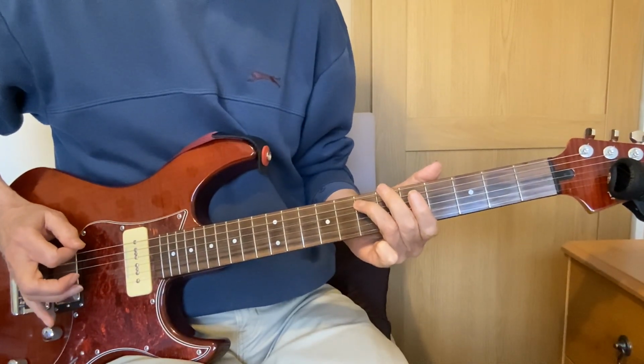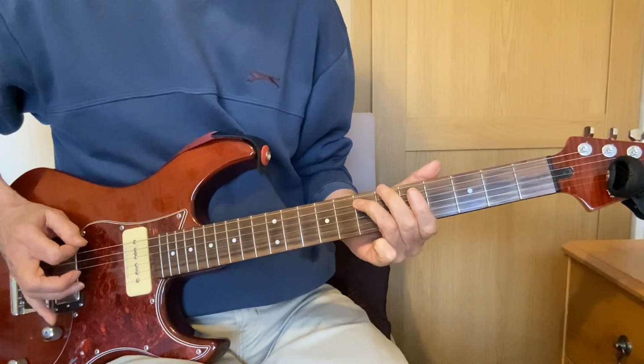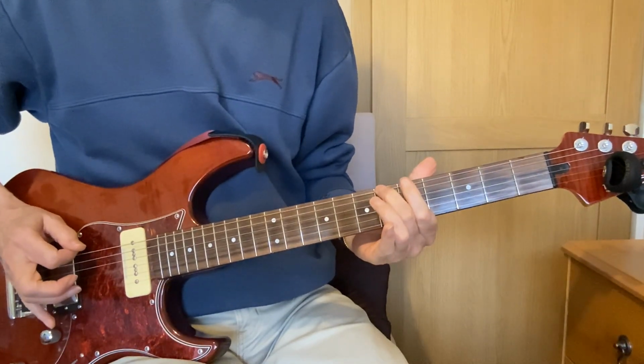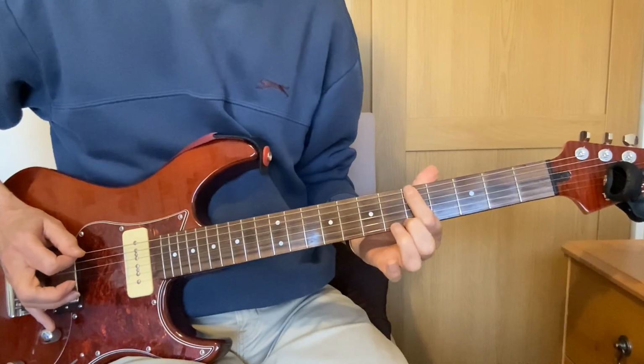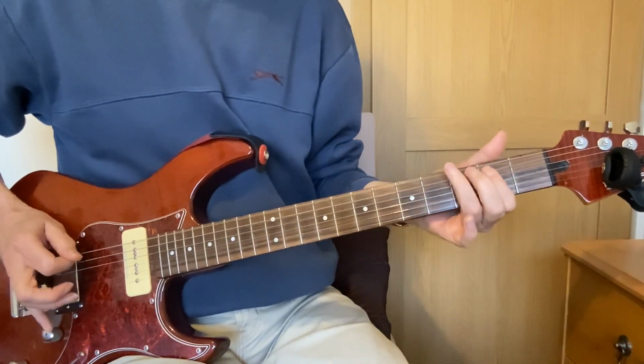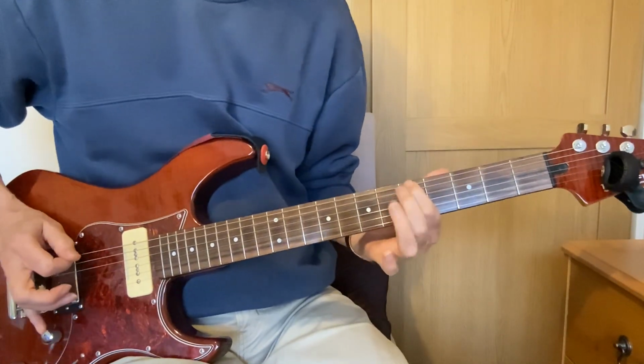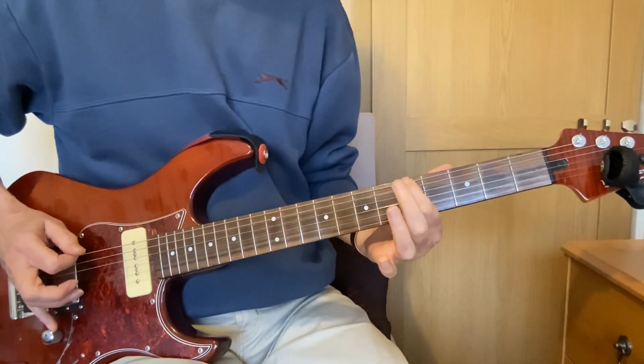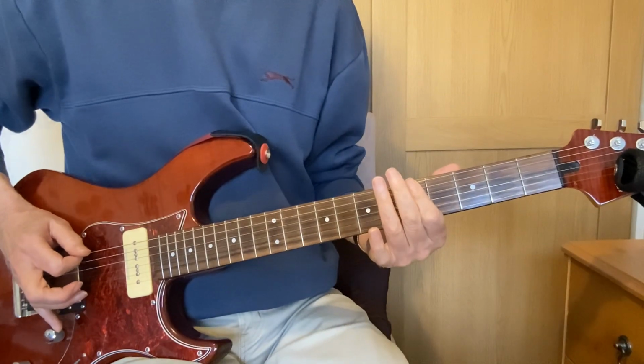Then walk it down, middle finger, bass string 6th fret, 1st finger, bass string 5th fret, and do that 3 times.